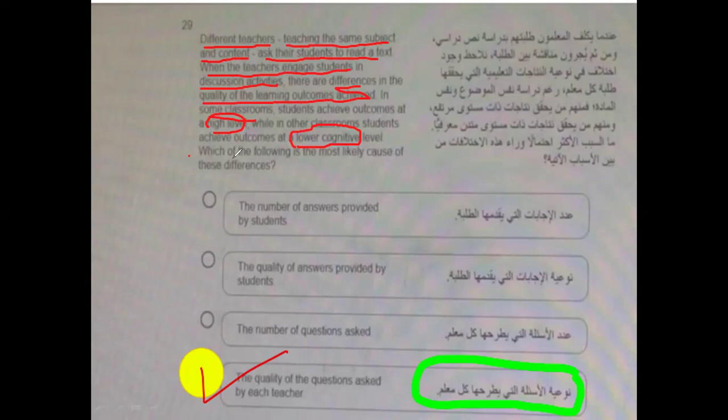Okay, so which of the following is the most likely cause? Why are some of the students achieving low, and some of the students achieving high? So the number of inserts provided by students, it is not showing the cognitive abilities. The quality of answer provided. What does it mean, quality of answer? The answer will be correct or incorrect, right? The number of questions asked, okay, it doesn't matter. It is talking about the achievement, whether it's high achieved or low achieved.